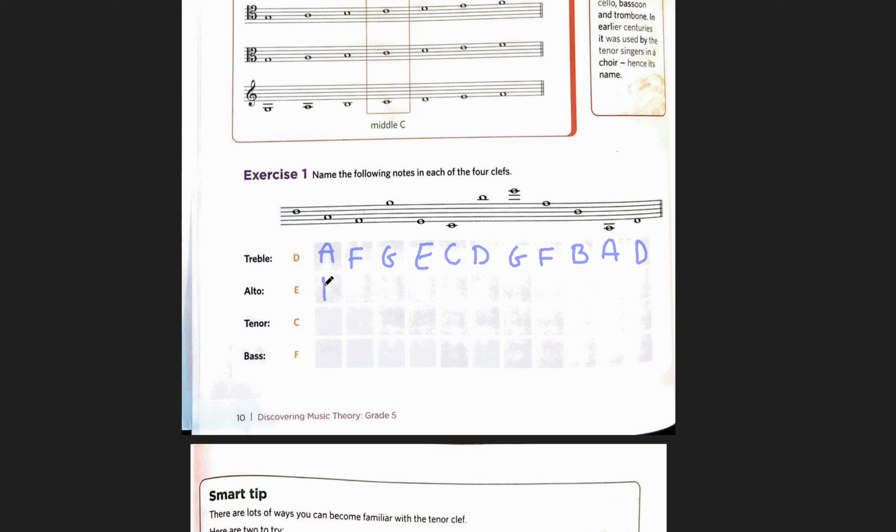So this will be B, G, B, G, A, F, D, E, A. Then it will be G, C, B, E.